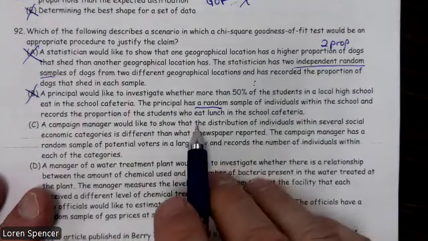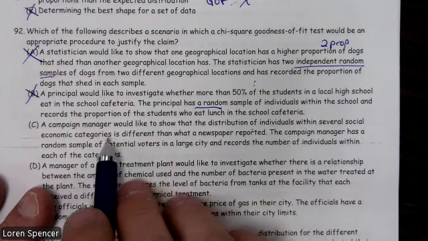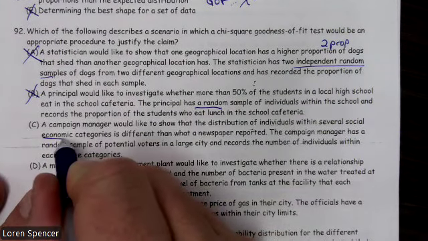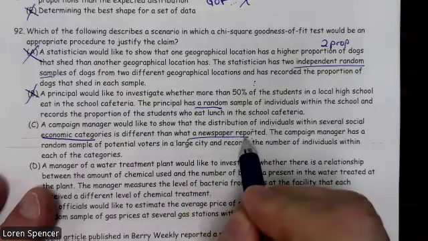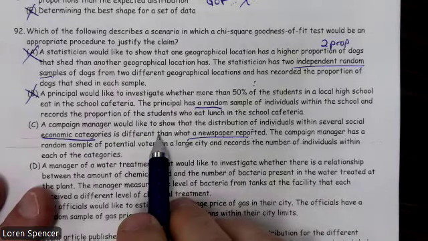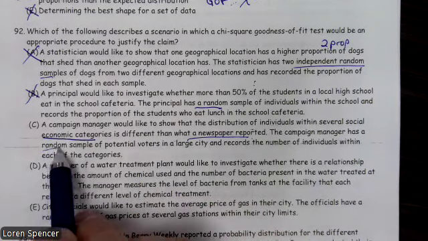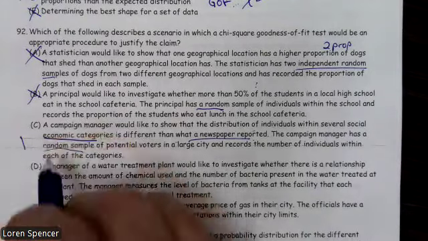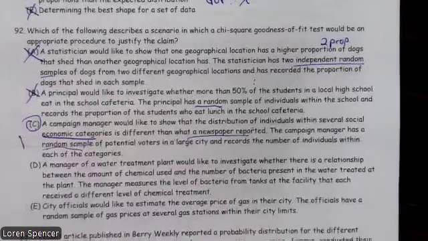A campaign manager would like to show that the distribution of individuals within several socioeconomic categories is different than what the newspaper reported. Okay, we have multiple categories. So we're comparing one group of categories to another group of categories, and we have one random sample. We have one sample, and we have multiple categories. This is our chi-squared goodness of fit.